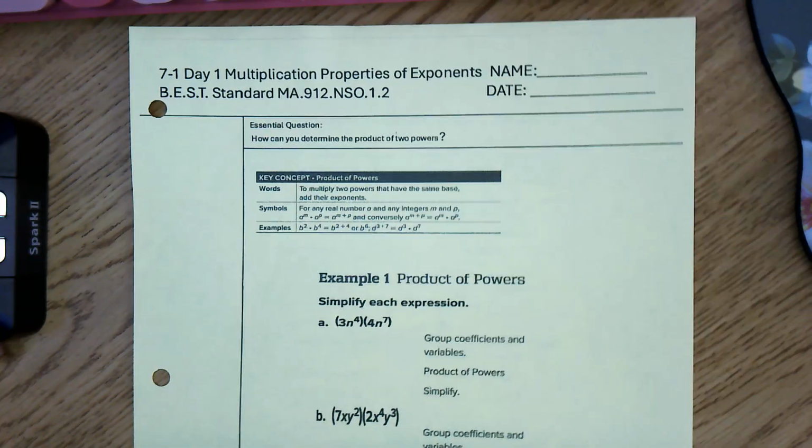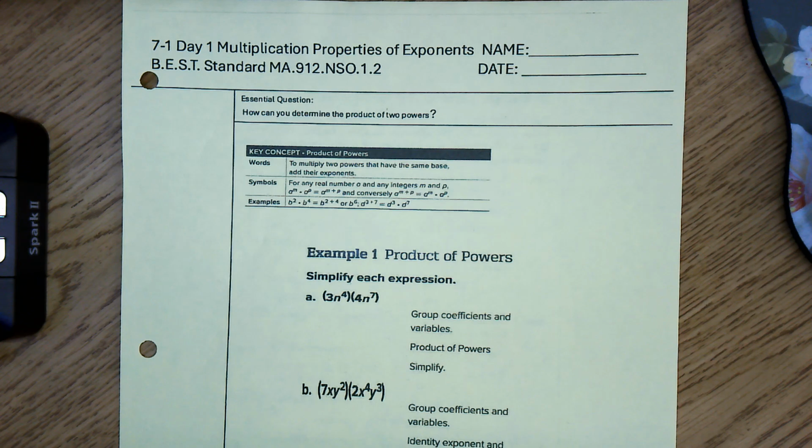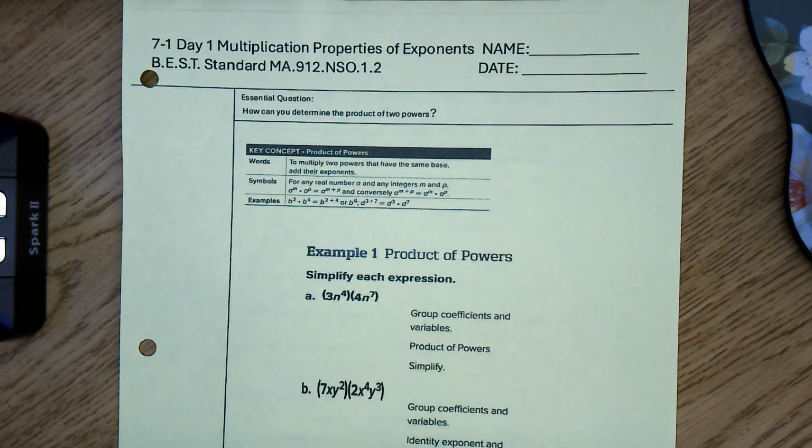Alright, we're starting a unit, unit 7, and today we're going to do 7-1, multiplication properties of exponents. Our essential question today: how can you determine the product of two powers? Today and tomorrow's essential question will be the same, but you'll only have a summary section on the bottom of this set of notes. So you're going to write your summary at the bottom of this set of notes.